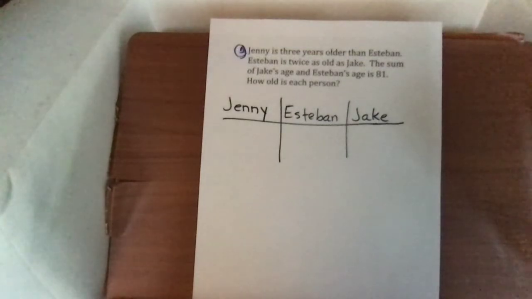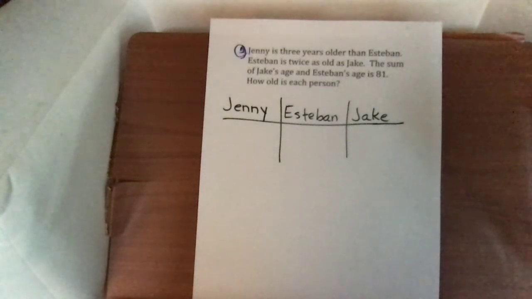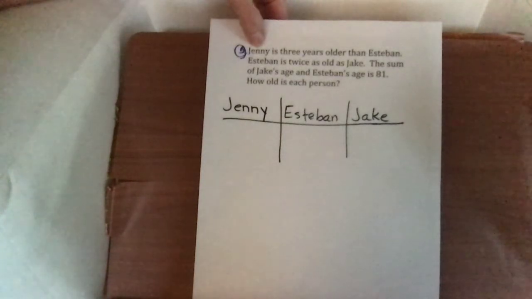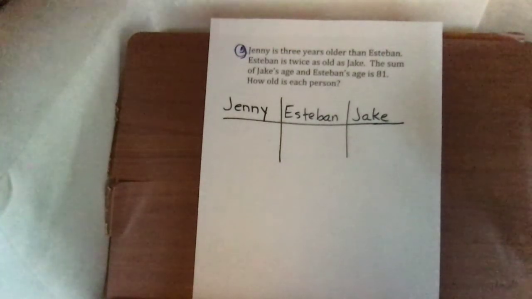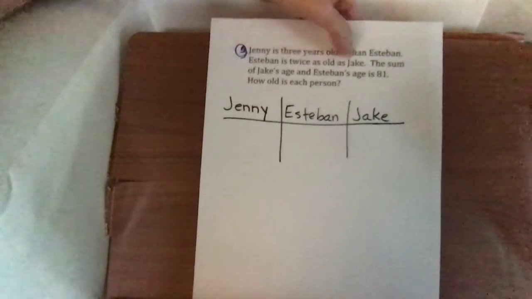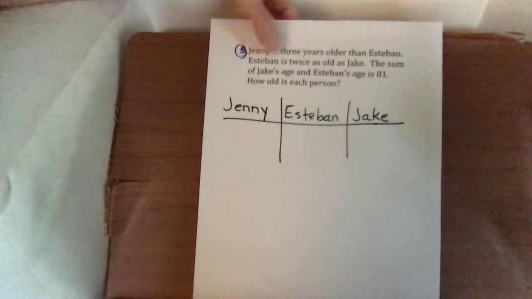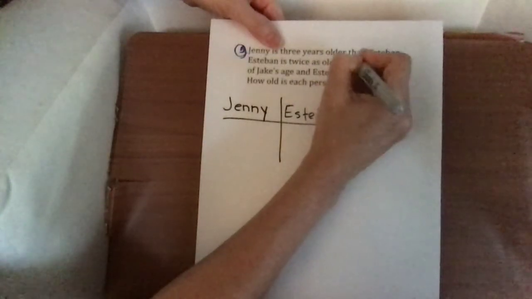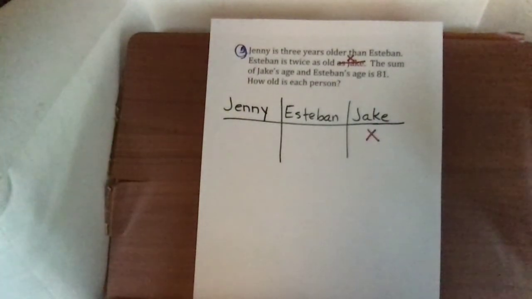All right, now we have to figure out who do we have a description of and who don't we have a description of. The person that we know nothing about, not even a description, will be our X, the unknown. Well, we have a description of Jenny. Jenny is 3 years older than Esteban. All right, so we know something about Jenny. We'll get to that in a minute. Esteban is twice as old as Jake. So we also have a description of Esteban. Who we don't know is Jake. So we will cross out Jake's name, and he's X. So I'm going to put X in our chart for Jake because that is his age.